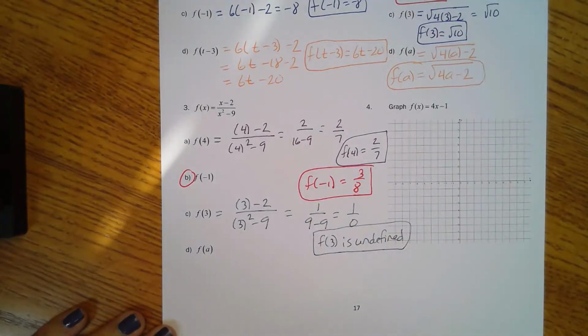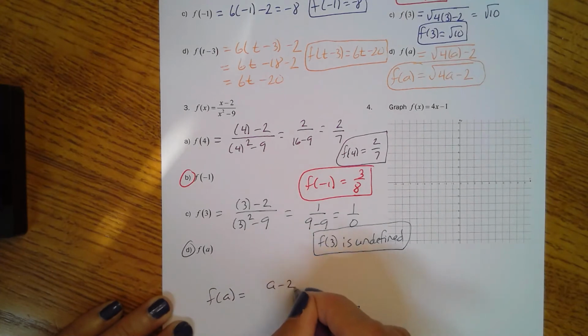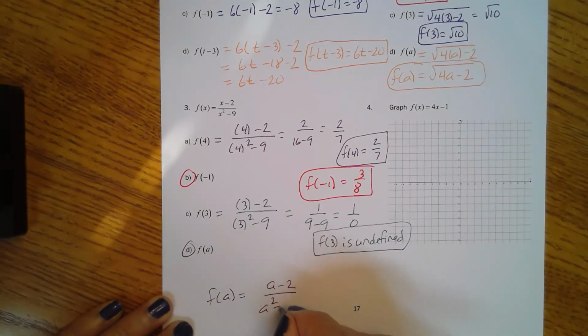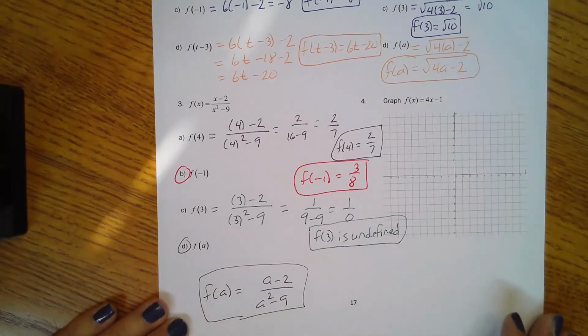And lastly, I'm going to let you do f of a. And f of a is just going to be a minus 2 over a squared minus 9. If you want to factor that, you can, but you don't have to.